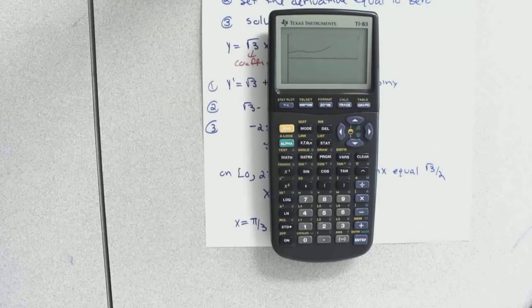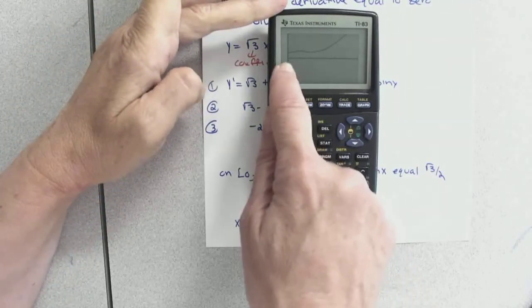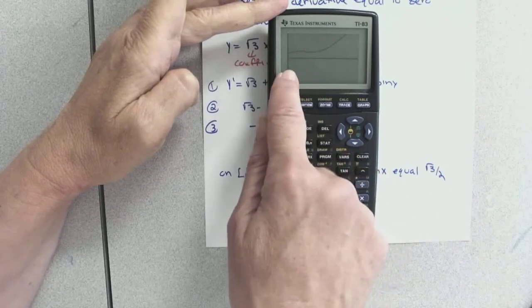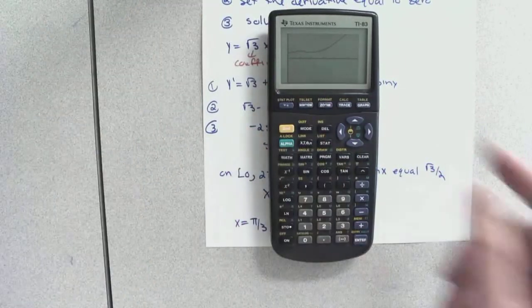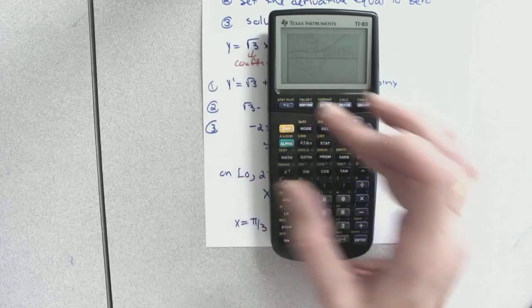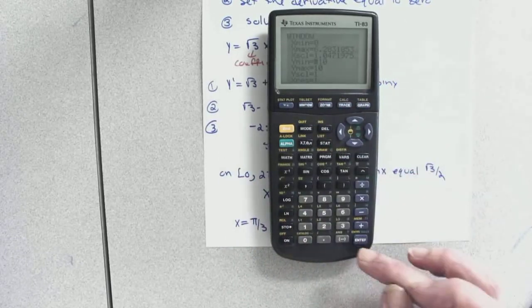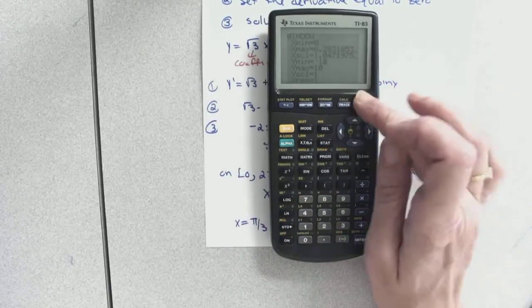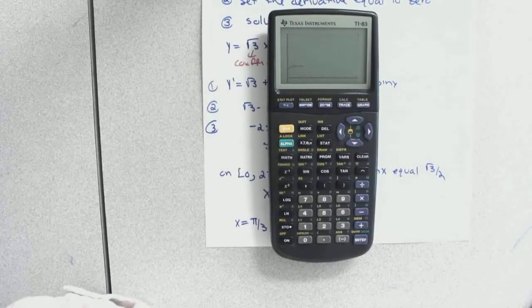So there's the sine curve. And not a great picture. So let's get a better picture. I don't need all that blank space on the y coordinate. And so let's hit window again. Instead of going all the way down to -10, let's just go to -1 and graph that. Now that's a great picture. We're trying to check the numbers.